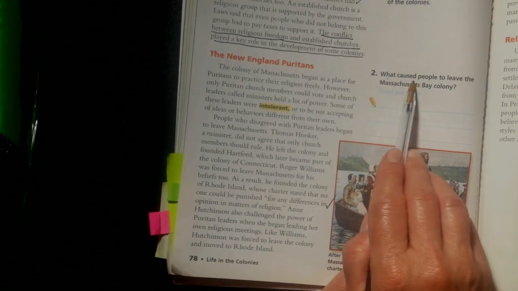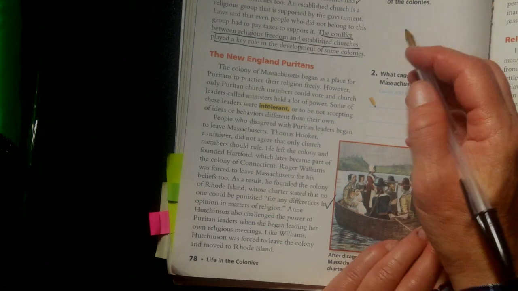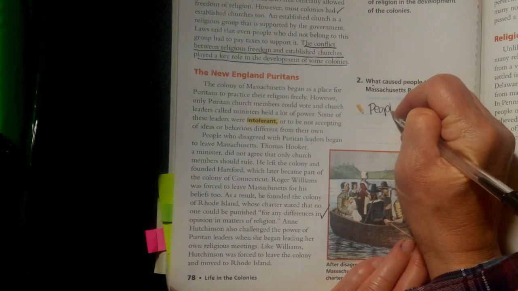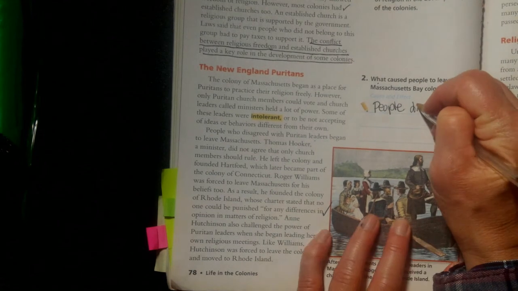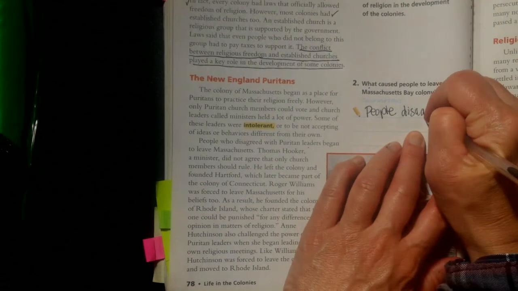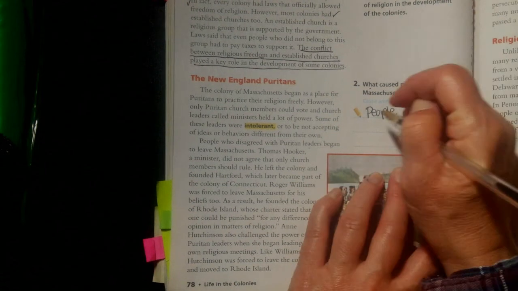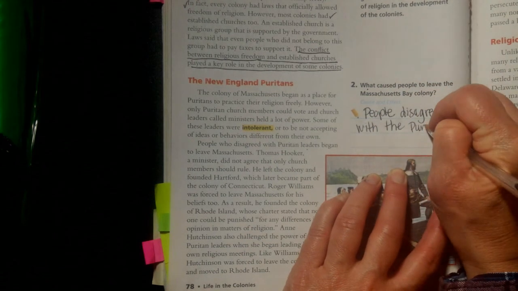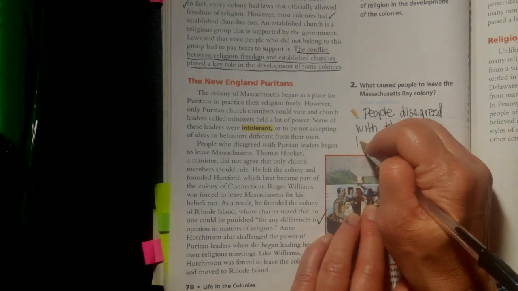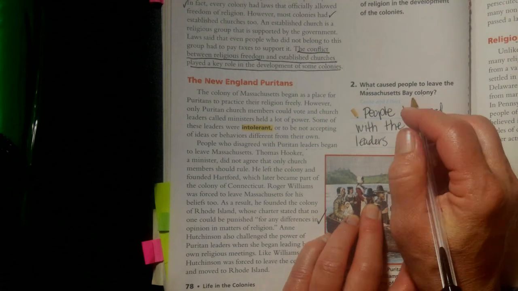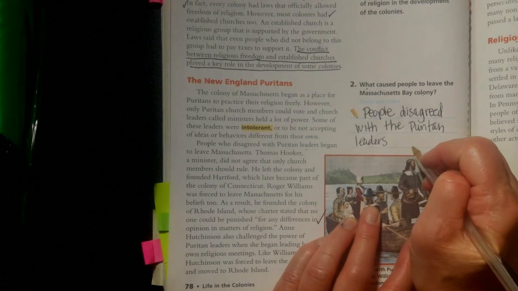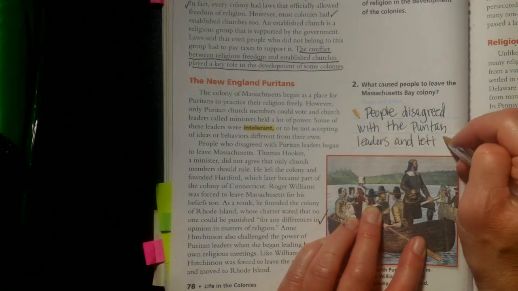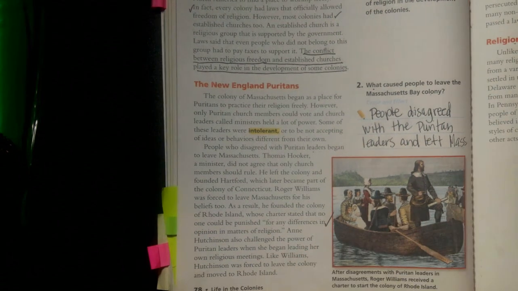So it said, what caused people to leave the Massachusetts Bay Colony? People disagreed with the Puritan, let's use one of the words that they're talking about here, leaders, and left Massachusetts. I'm going to even abbreviate Massachusetts because I can't fit it right there.